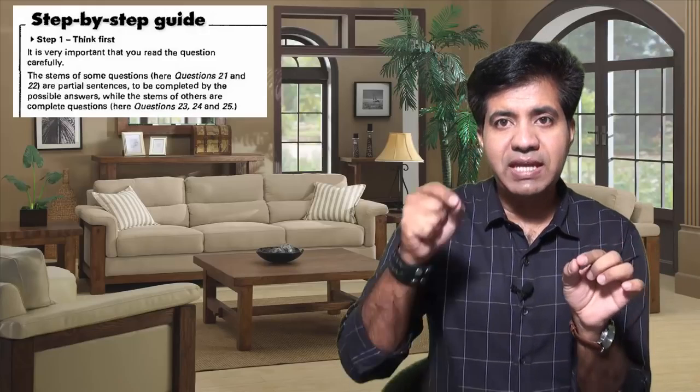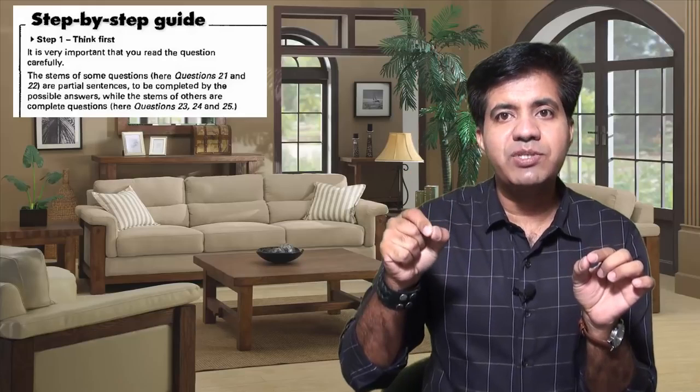The stems of some questions, for example, question number 21 and 22 are partial sentences. Stem means the partial sentences to be completed by the possible answers, while the stems of others are complete questions. As I told you before, some statements will be incomplete sentences and some statements will be questions, and then there will be 3 possible answers there.